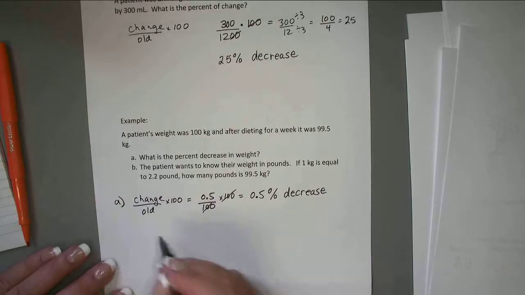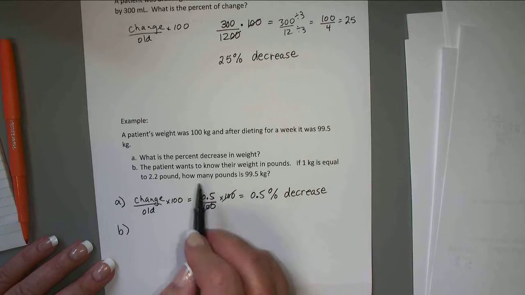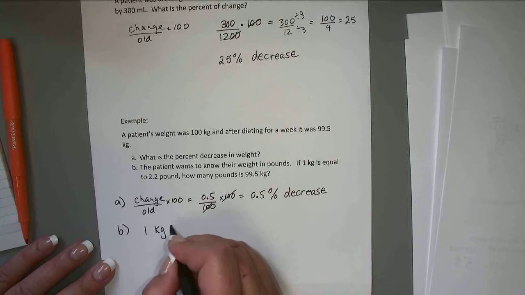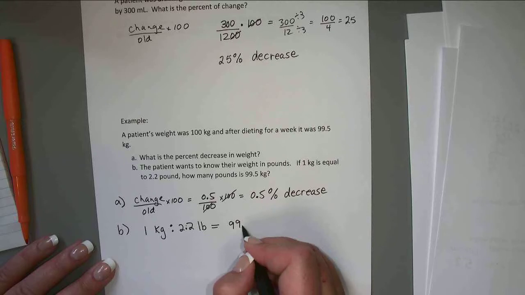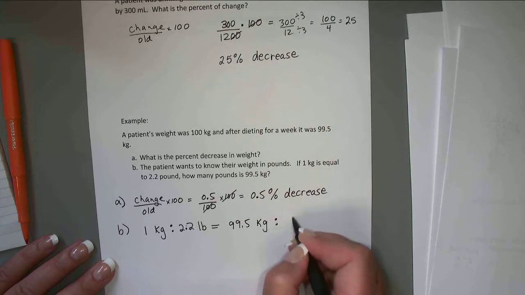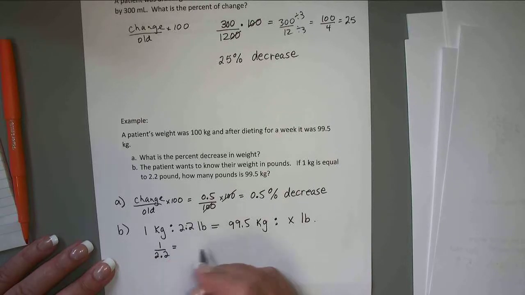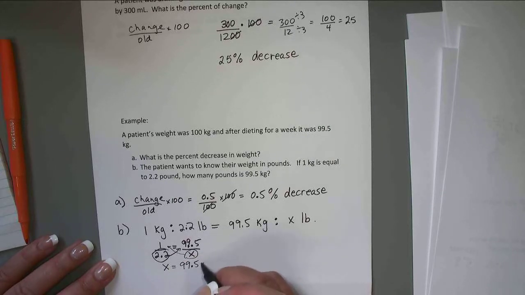Okay, B, the patient wants to know their weight in pounds. If 1 kilogram is equal to 2.2 pounds, how many pounds is 99.5 kilograms? So we're saying 1 kilogram is 2.2 pounds. And 99.5 kilograms is X pounds. So if we set up the equation as a fraction, 99.5 for X, and we cross multiply, X equals 99.5 times 2.2.